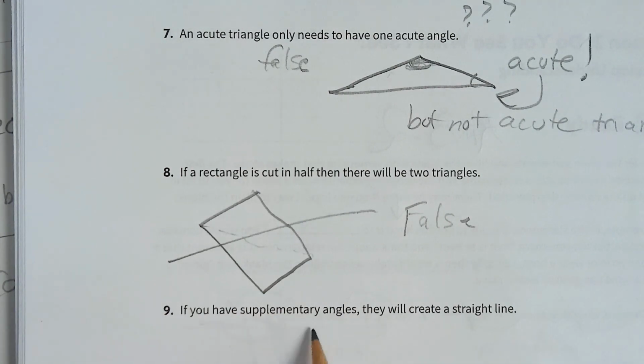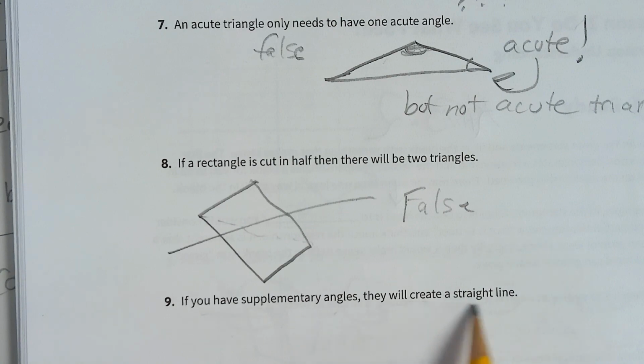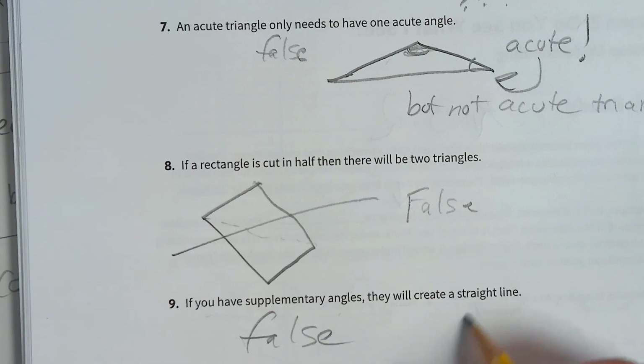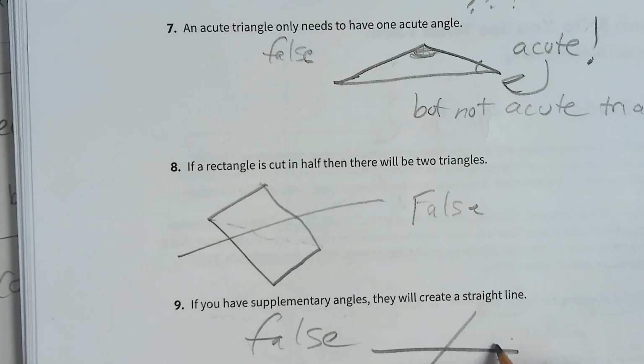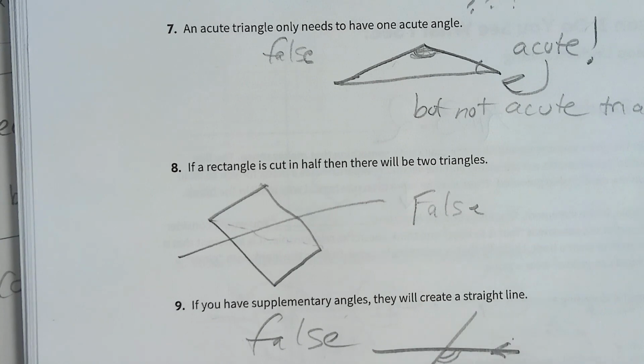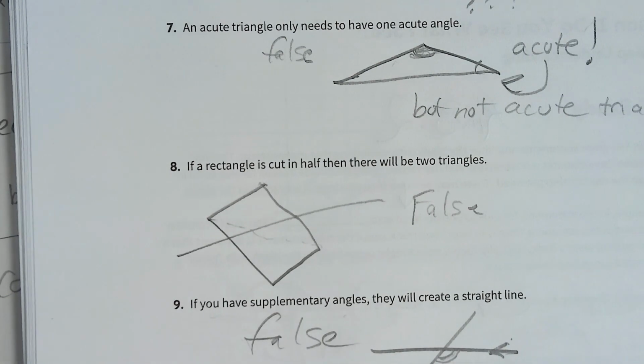If you have supplementary angles, they will create a straight line. False. These are all false so far. For instance, what are supplementary? These are supplementary. Same side interior. Same side interior are supplementary.